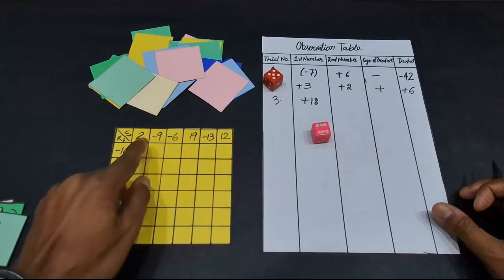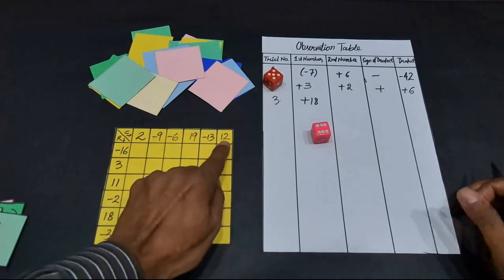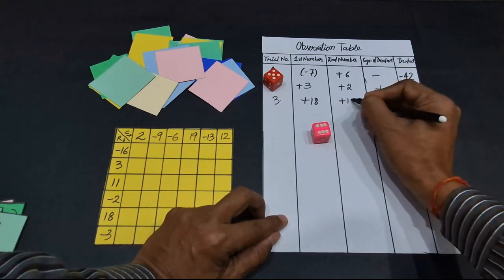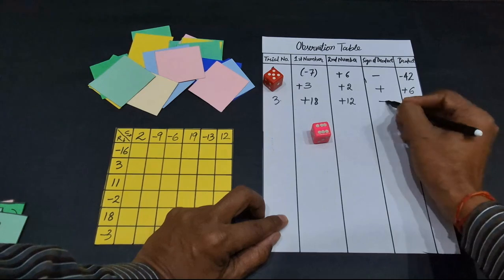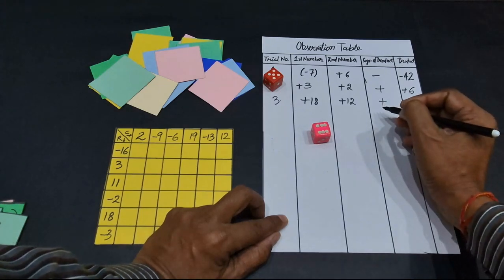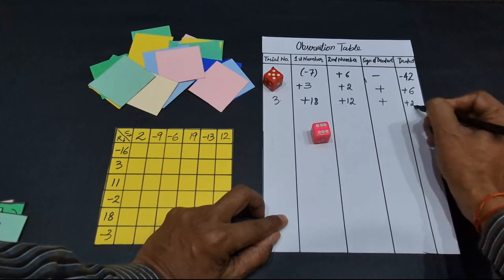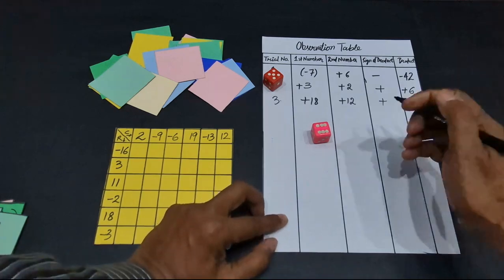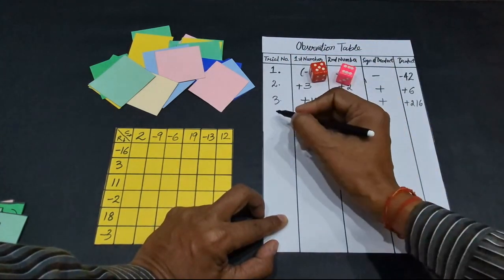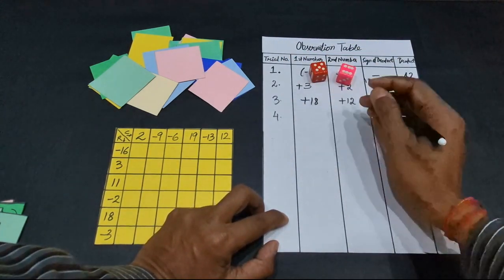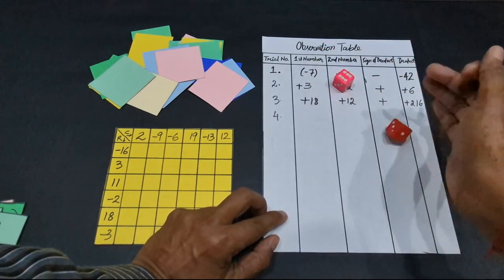This is 6. So 1, 2, 3, 4, 5, 6. This is +12. So both positive again. So you get a positive result, and 18 times 12 is 216. So positive 216. That is the result. Now you can do as many trials as you want. Since I got all positive numbers, let's have one more case.